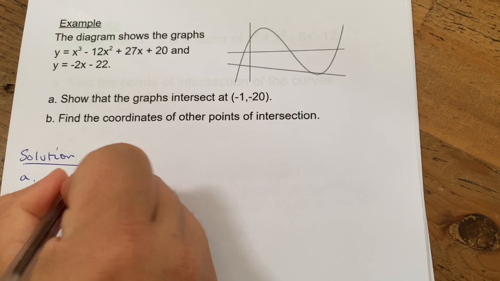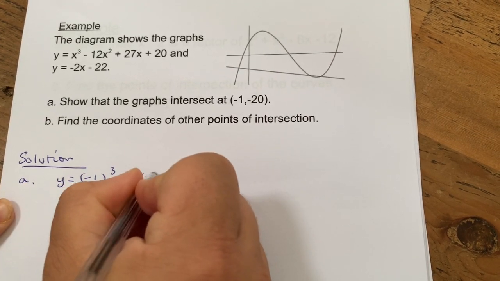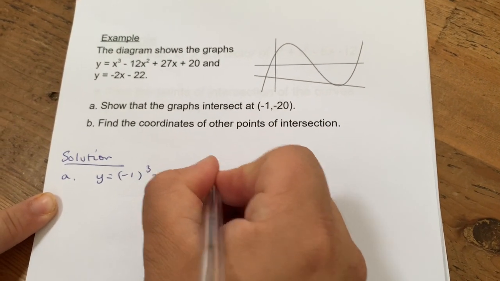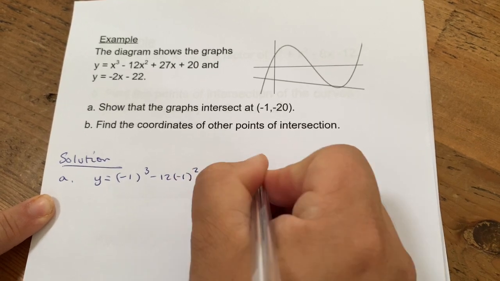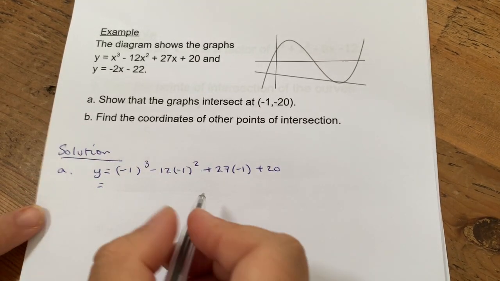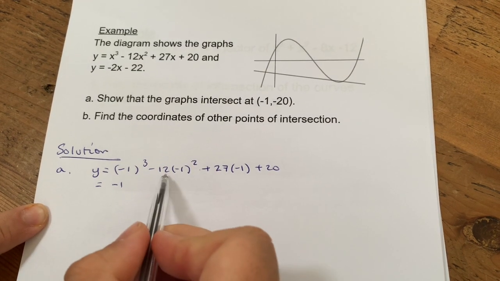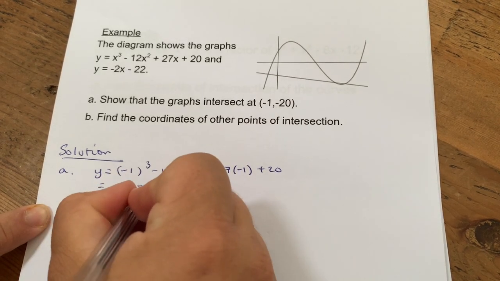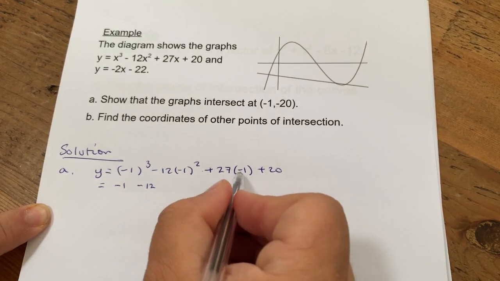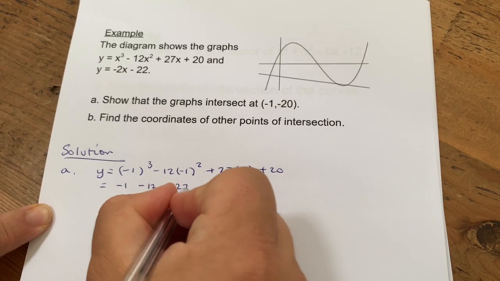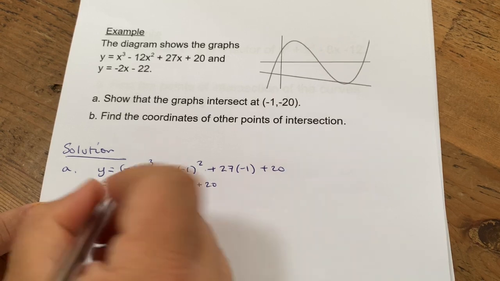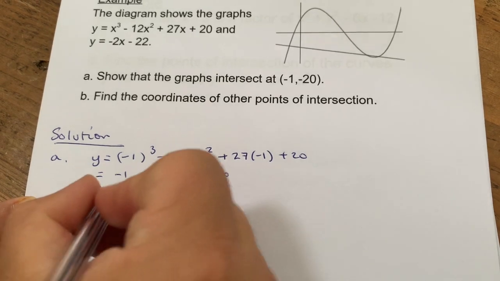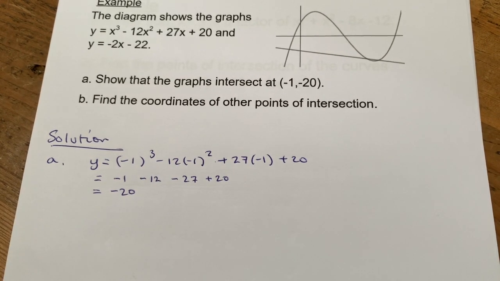So I'll do -1 cubed minus 12 times -1 squared, add 27 times -1, add 20. Now I'm going to ask you to not use a calculator just because it's good practice. -1 cubed is -1, -1 squared is +1, so that's -12. Add 27 times -1, which is -27, add 20, which if you tidy all that up, ends up being -13, -40, add 20 is -20. So the first part's worked nicely.